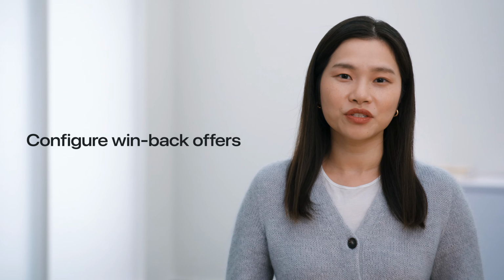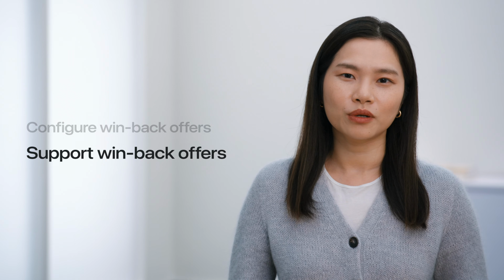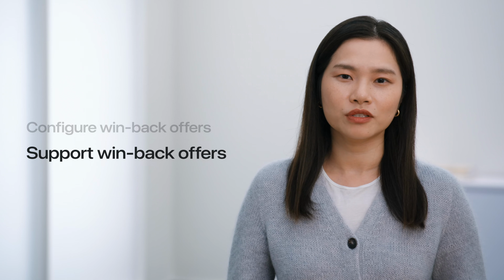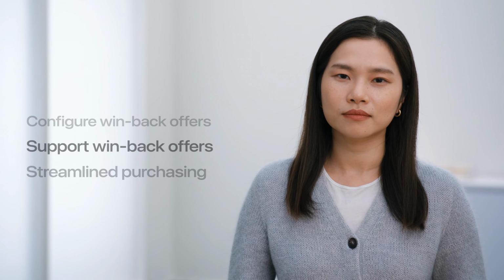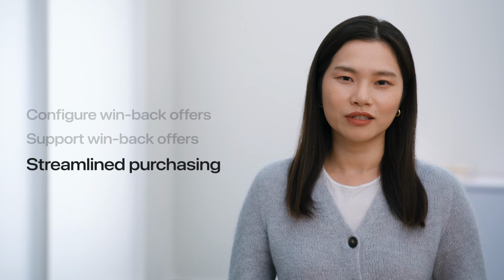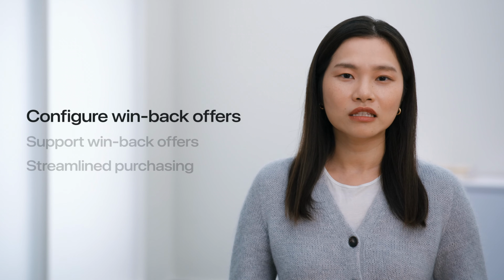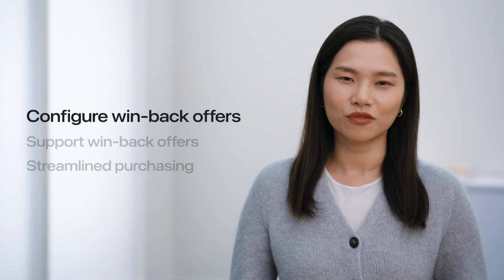Today, I will give a deep dive of win-back offers and guide you through App Store Connect configuration. Then, Ricky will show you how to support and test win-back offers in your app with examples. And last, we will talk about the streamlined purchasing experience and how you can support it in your app. To begin, let's take a closer look at win-back offers.